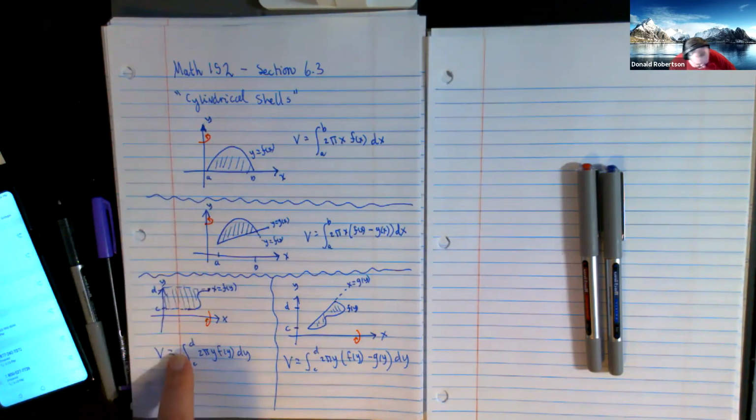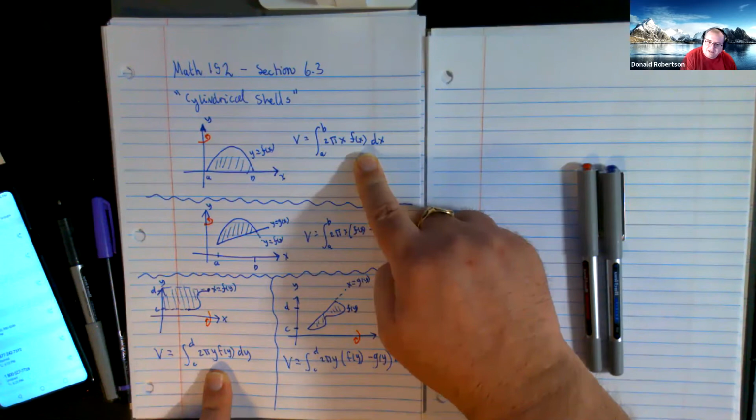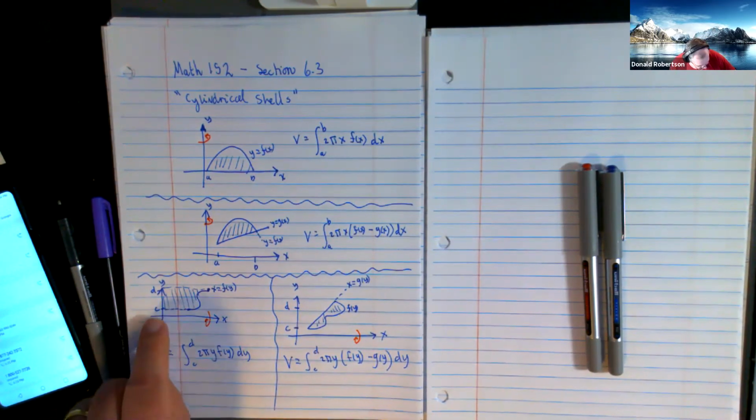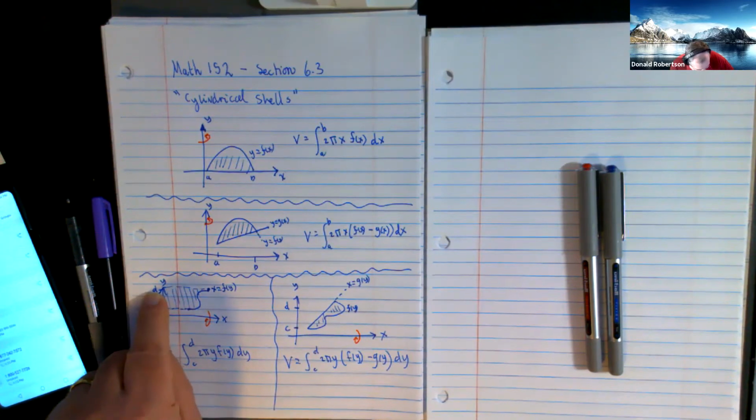Now, if you rotate things about the x-axis, like a single curve, the formula looks very similar, but do you notice it's now got everything with y's? So although you're rotating about the x-axis, it'll be 2 pi y times whatever f of y is. So f of y might be sine y or y squared plus 1, but it'll be a function x equals y squared, x equals sine y, whatever it might be. And the limits of integration are from the start value of y, c, to the end value of d.